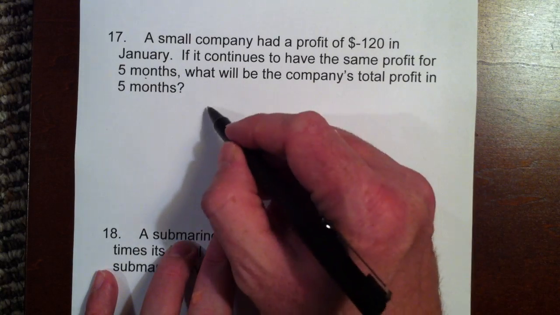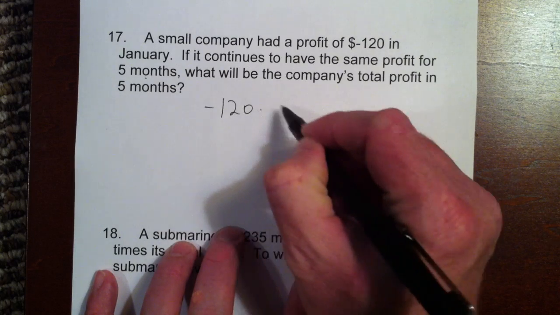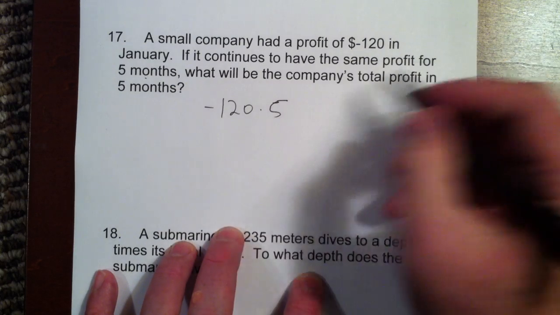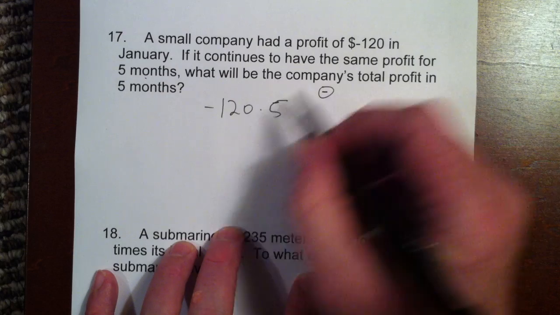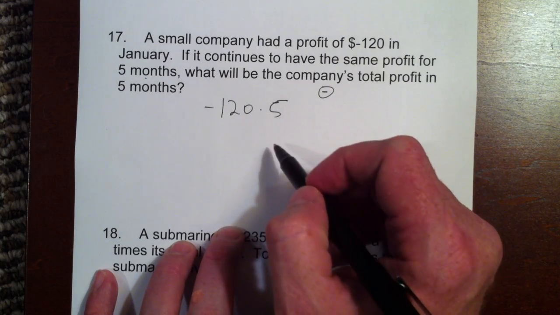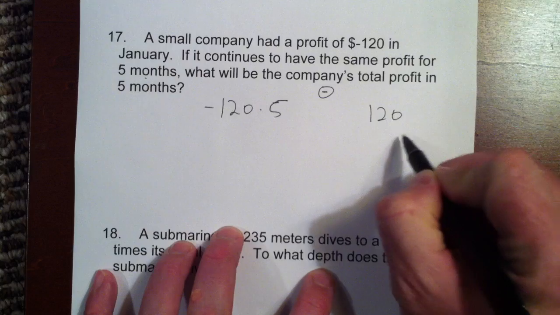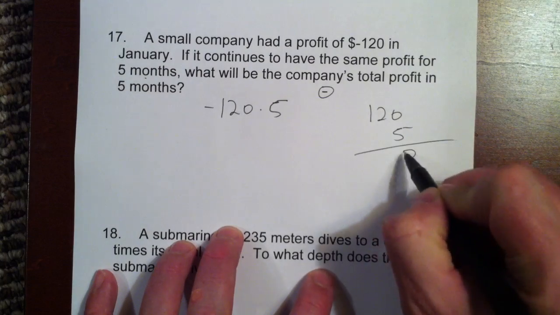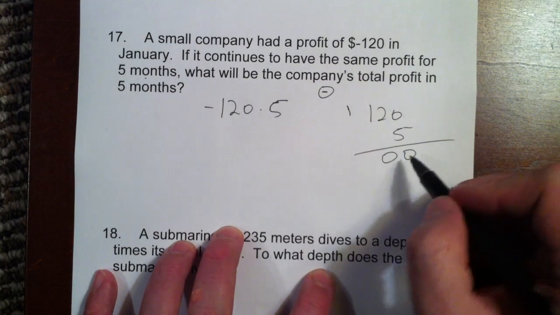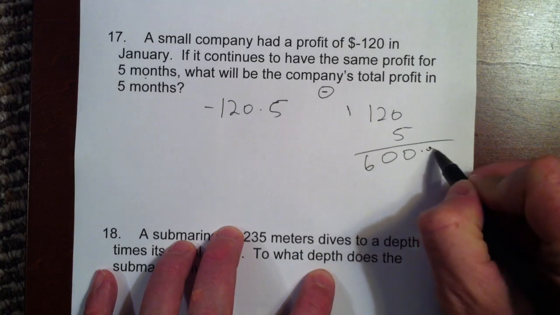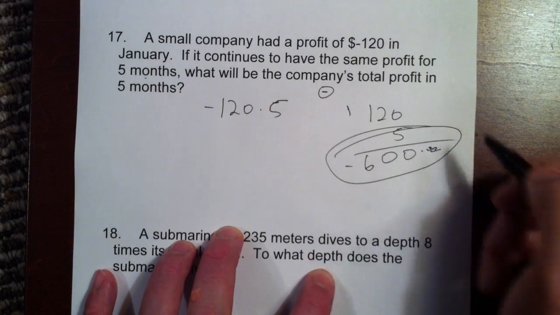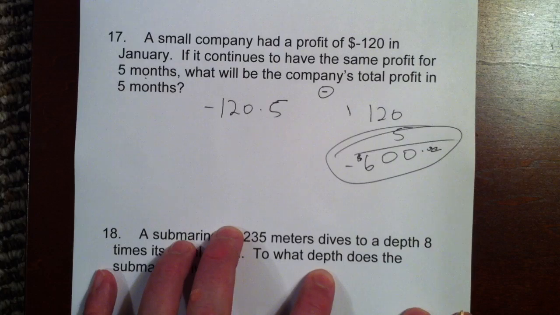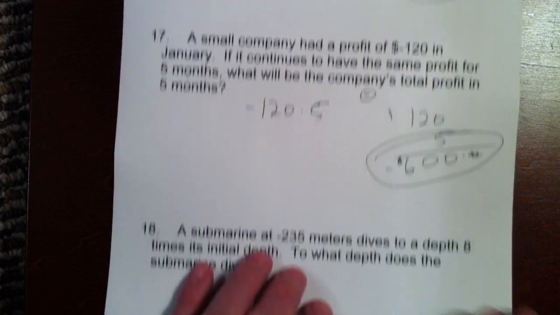We would multiply negative 120 times 5. The answer is going to be negative, because a negative times a positive is a negative. We got 120 times 5. This is 0, 0, 1, 600. Our answer is negative $600. Don't forget your unit of measure. They would have lost $600 or had a negative profit.